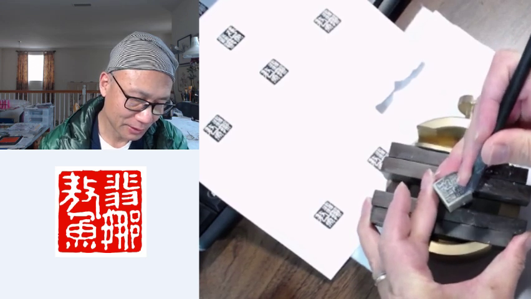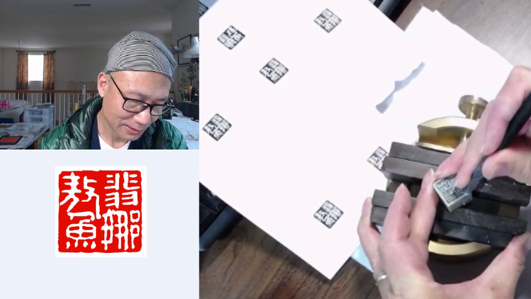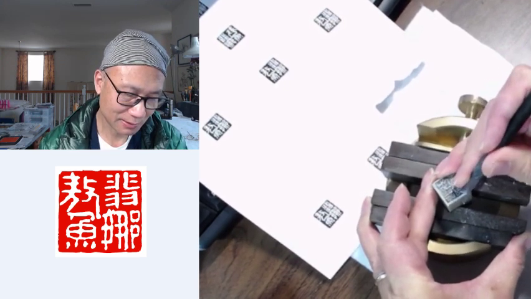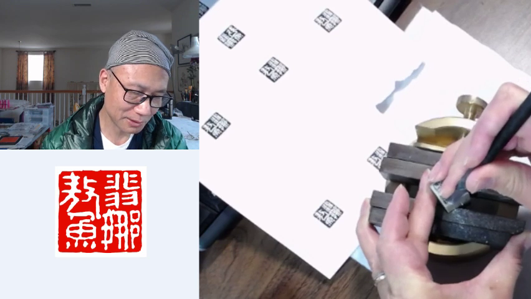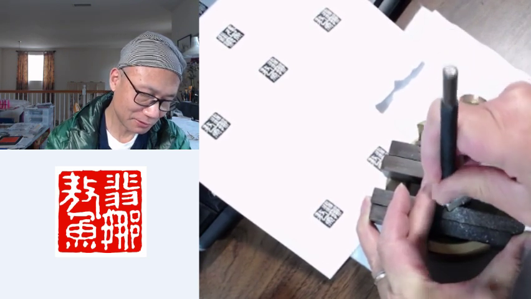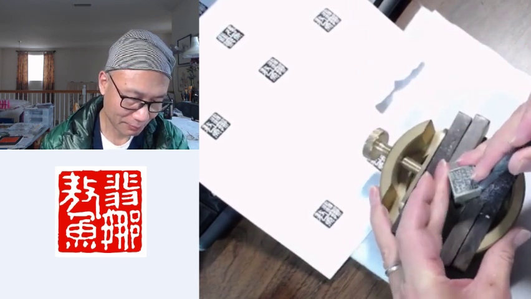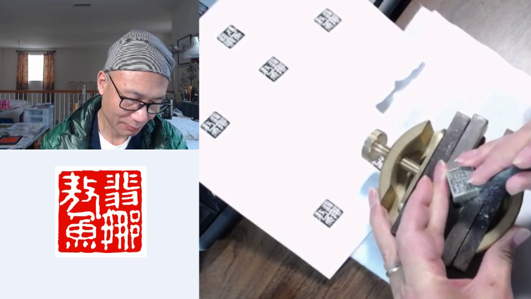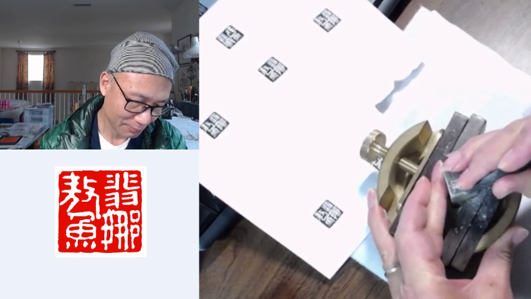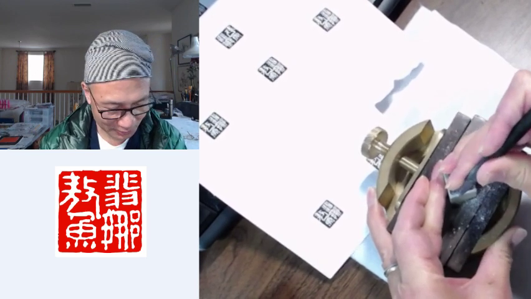The edge is rounded like this, and corners look like the old computer monitor. So cut out the corners. If you press harder, the seal will be bigger.